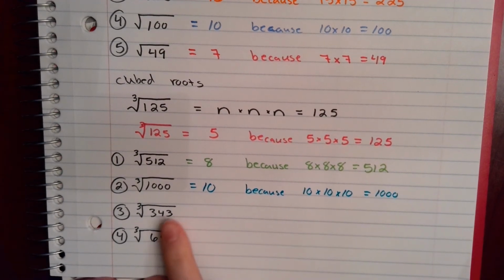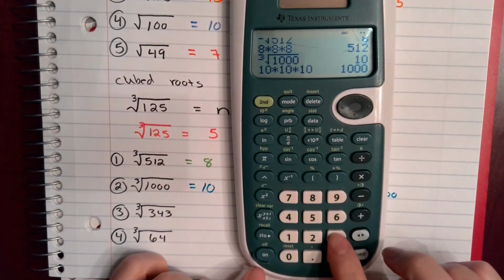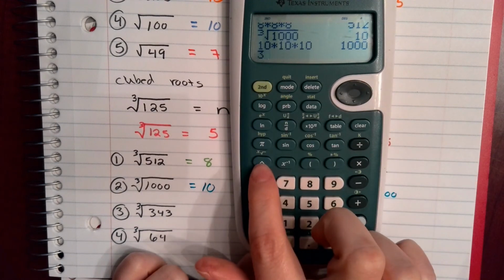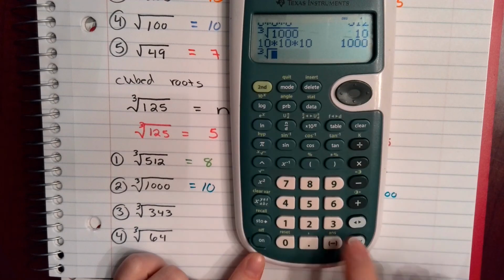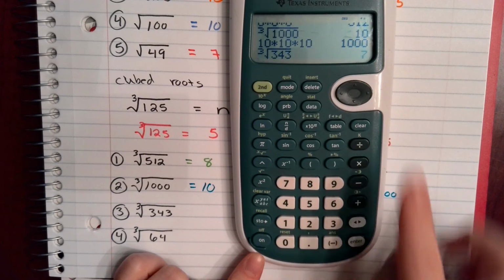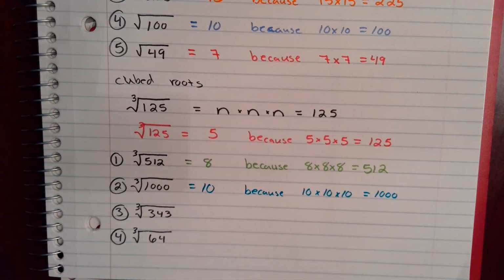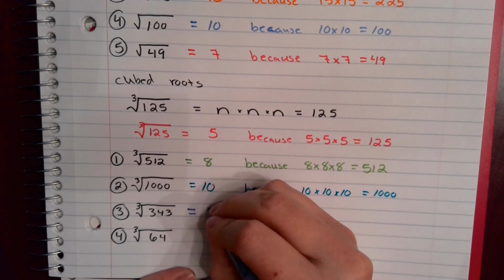Okay, let's do the cubed root of 343. You'll get 7. Let me show you. Hit the 3. Second, hit the x square root, so you get the 3 in the corner. 343 and hit enter, you get 7. Because 7 times 7 times 7 is going to be equal to 343.